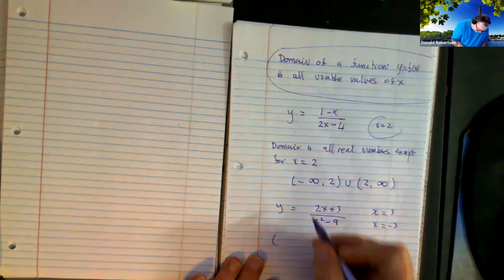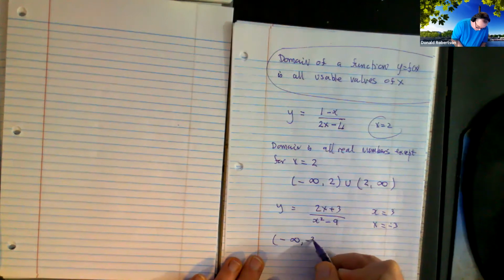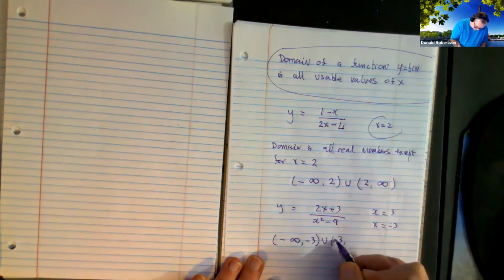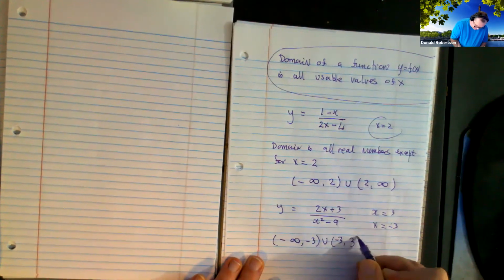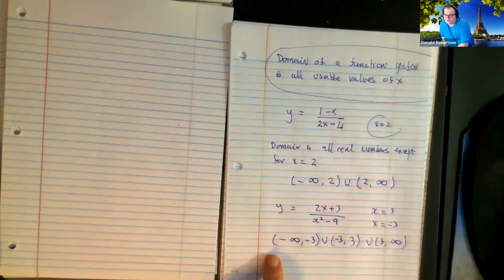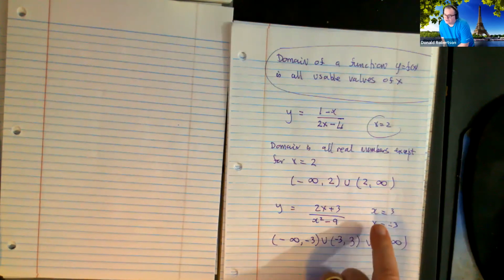So you go from negative infinity to negative 3, union negative 3 to 3, union 3 to infinity. Wouldn't that represent all the numbers except for 3 and negative 3? It's a little bit clunky, but that's how you write it down. Are we comfortable with interval notation for situations like this?